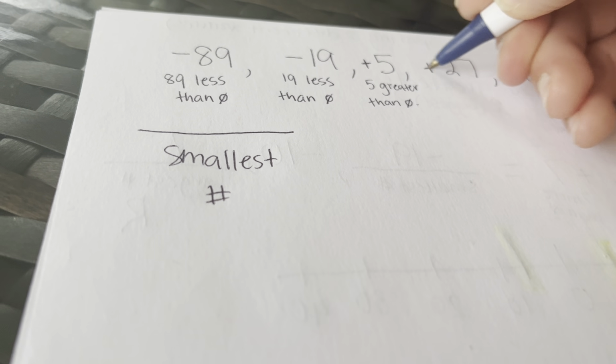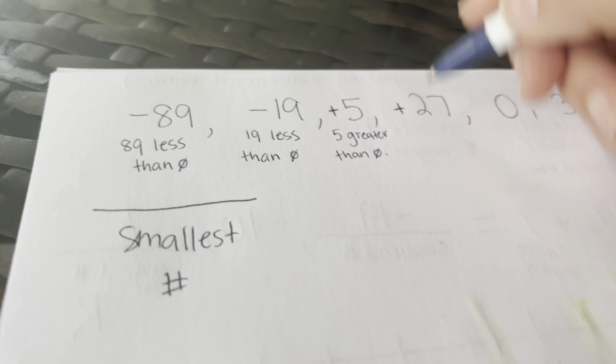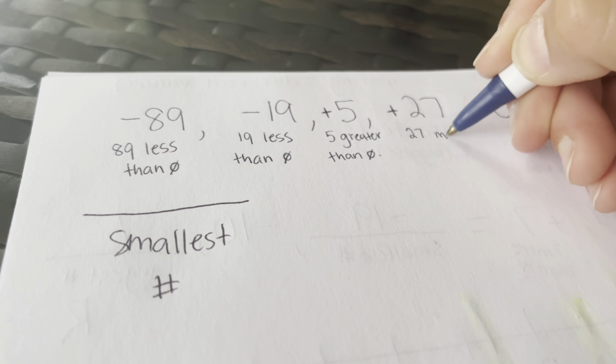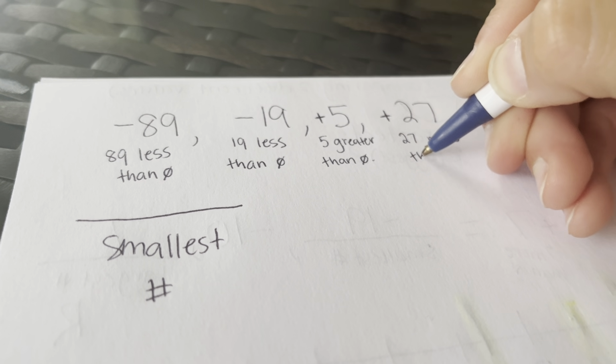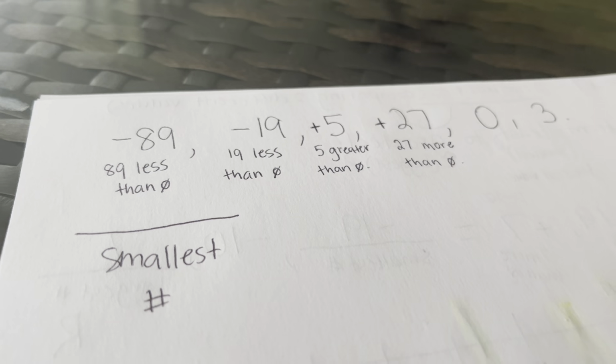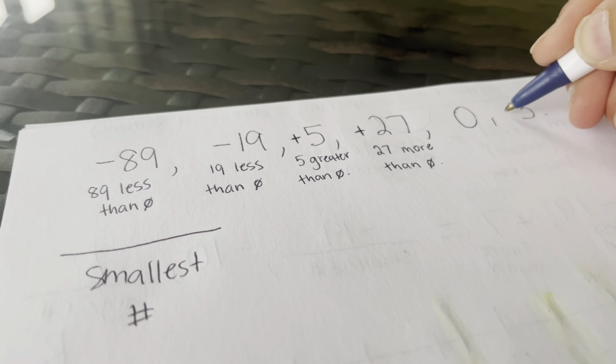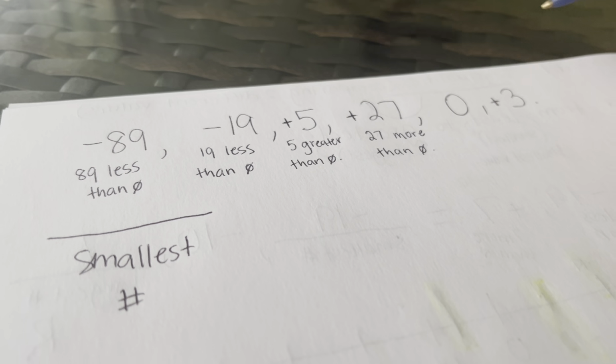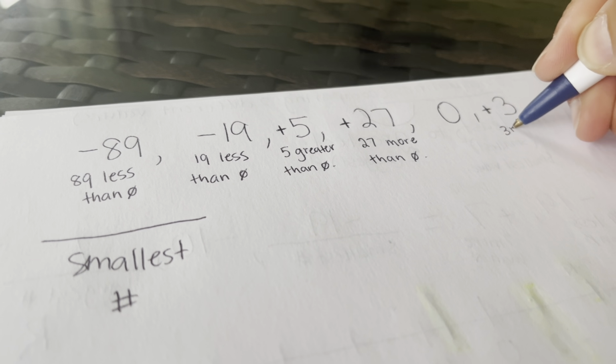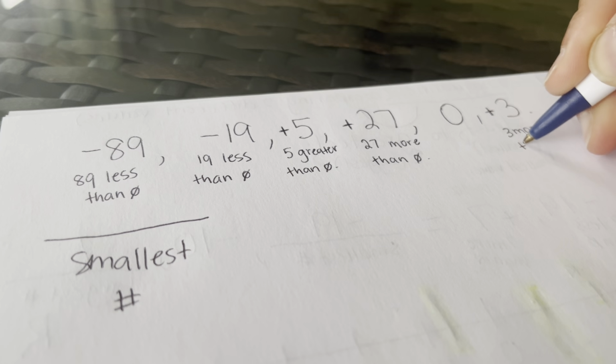No symbol, automatically positive. This is a normal, regular 27. So it's 27 greater or 27 more than 0. 0 is 0. No symbol, positive. Regular 3, 3 more than 0.